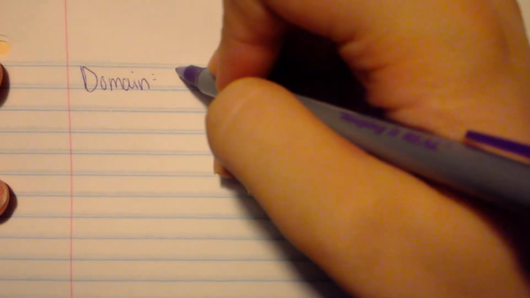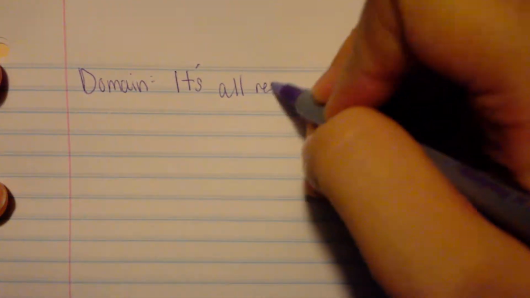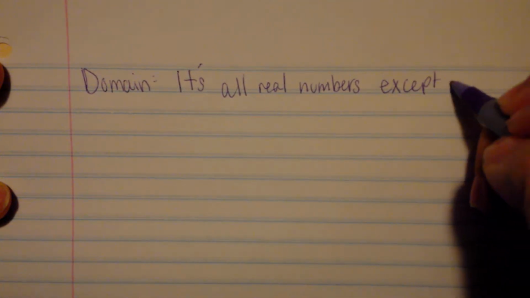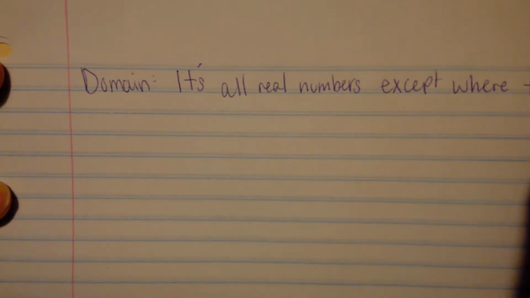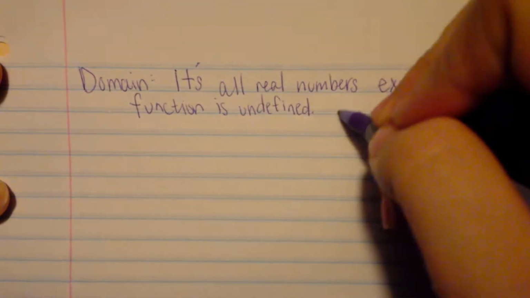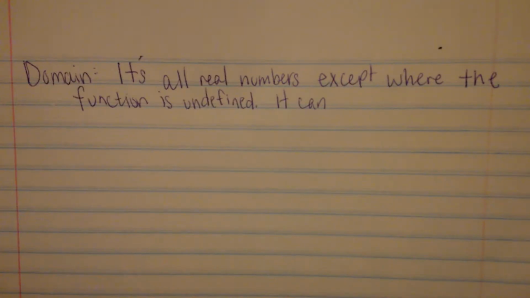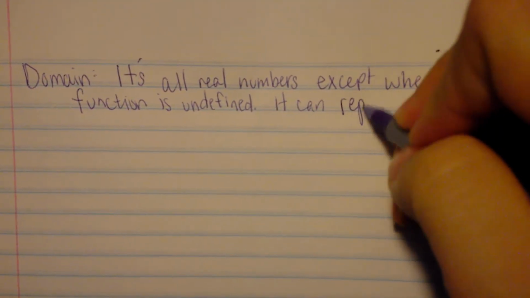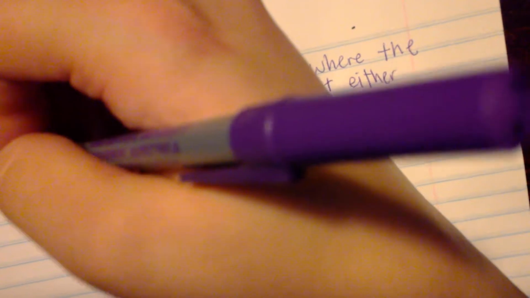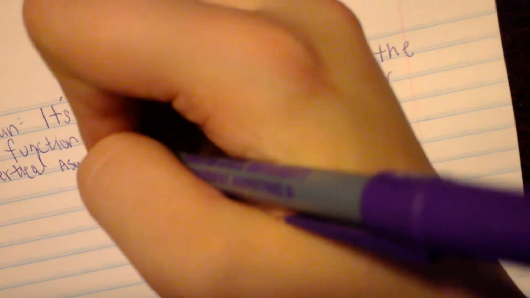For the domain, so it can present either a vertical asymptote or a hole.